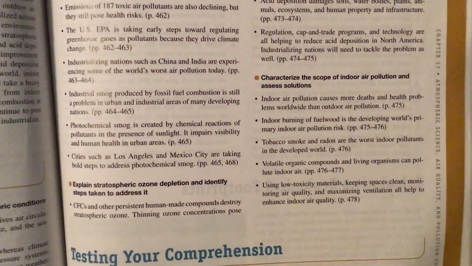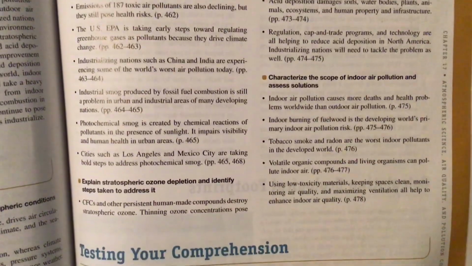And that is it for chapter 17. That was a lot.